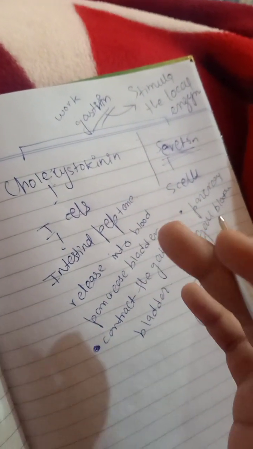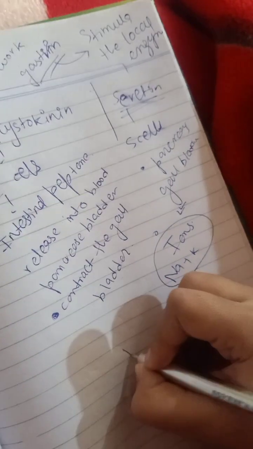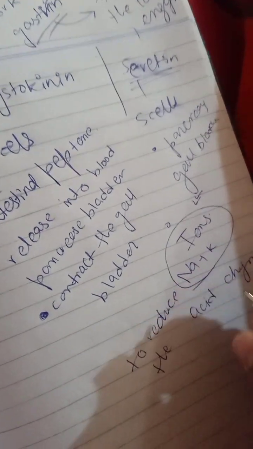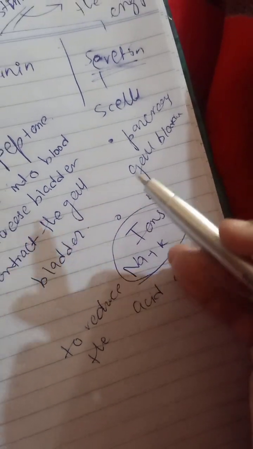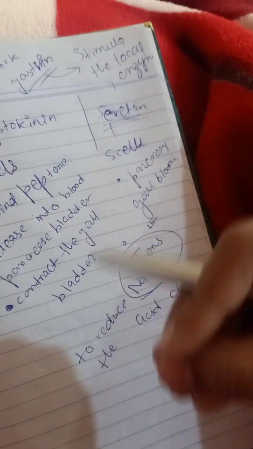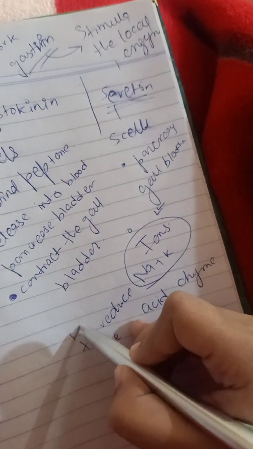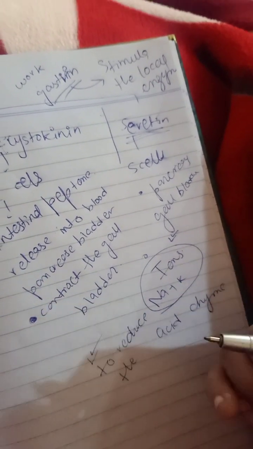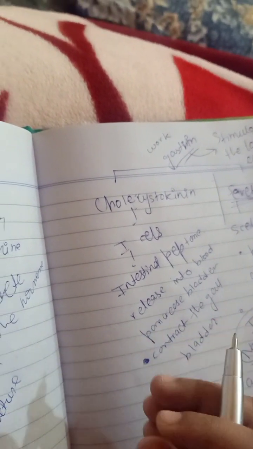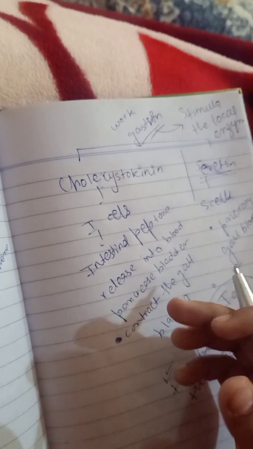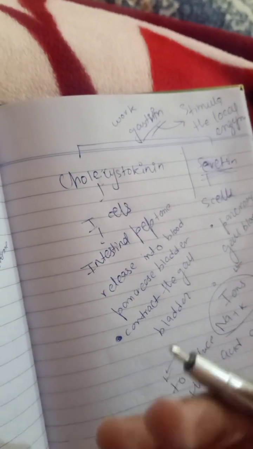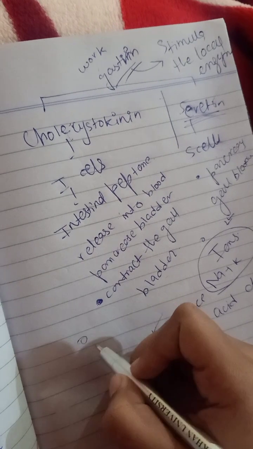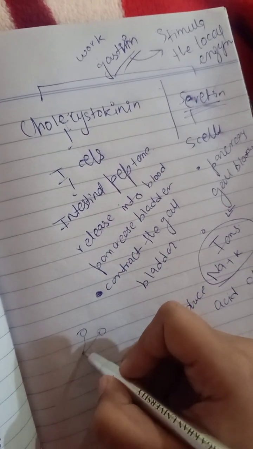To reduce the acid, they have an alkaline pH. So when chyme comes from the stomach, they will neutralize the chyme, and the pH of the chyme will be converted to the alkaline level. As you all know, both hormones will be stimulated when acid chyme comes. So the secretion will come from the gallbladder and pancreas, through the hepatic duct into the duodenum.